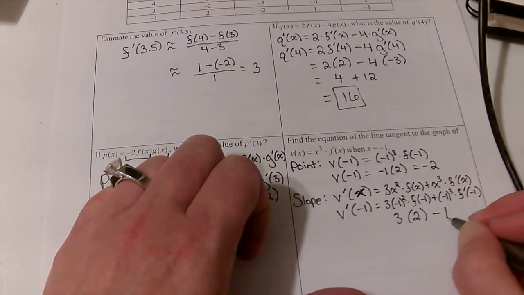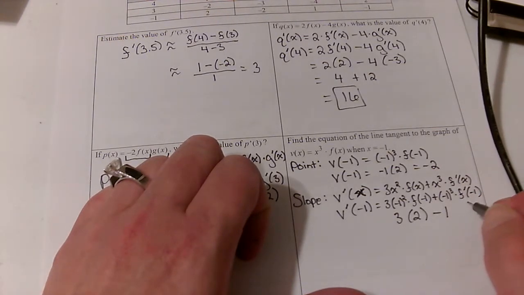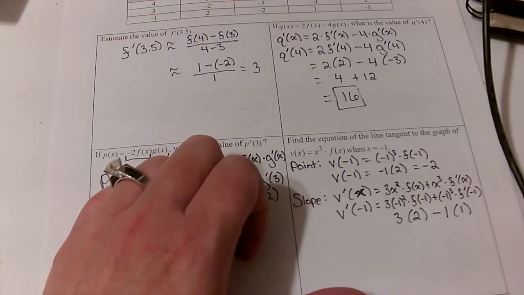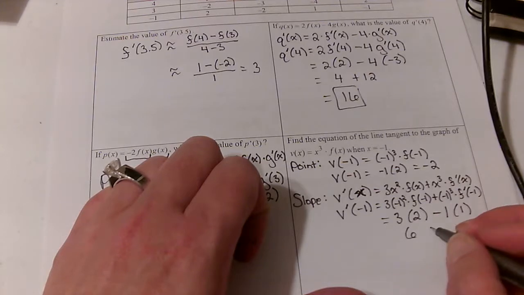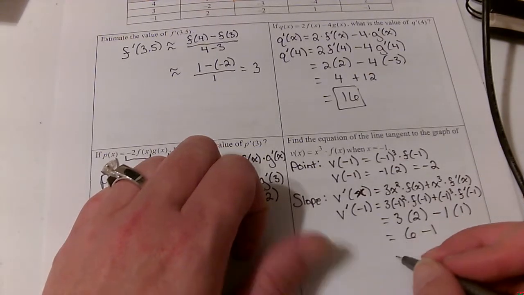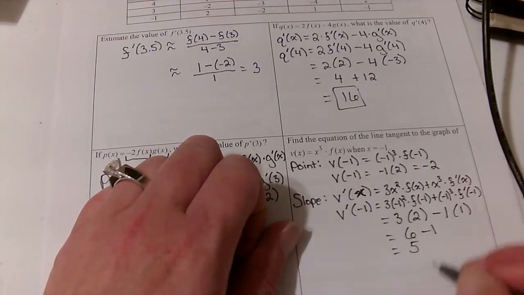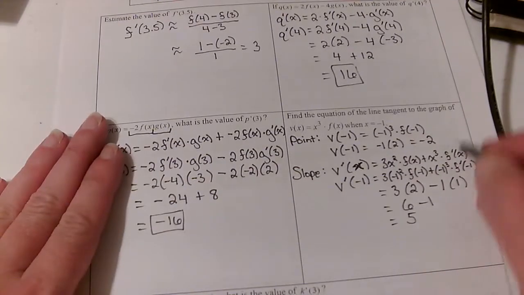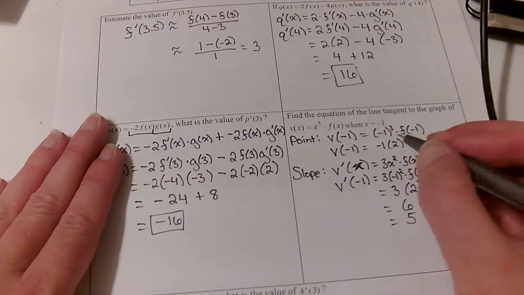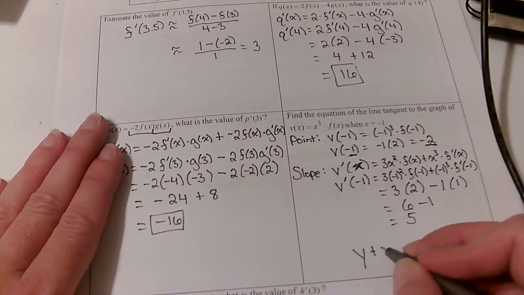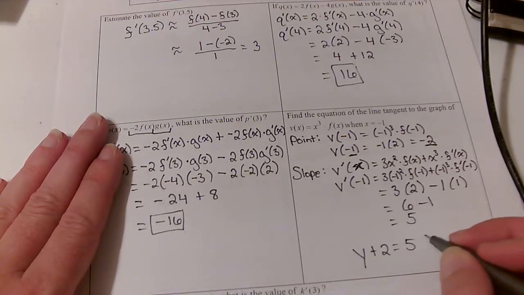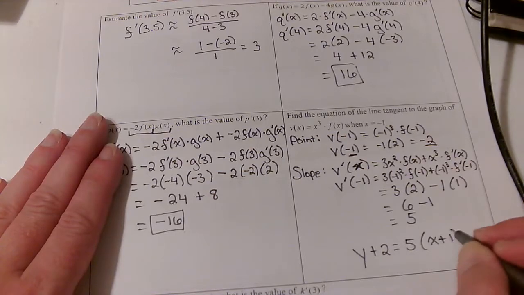It's going to turn into a negative 1. And that's a 1. So I've got 6 minus 1, which is a 5. So here's my y value, x value. So y plus 2 equals the slope times x plus 1.